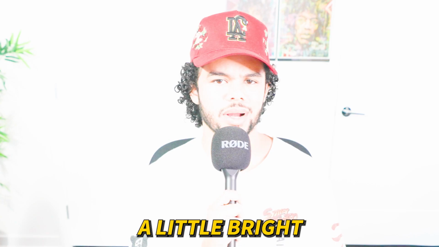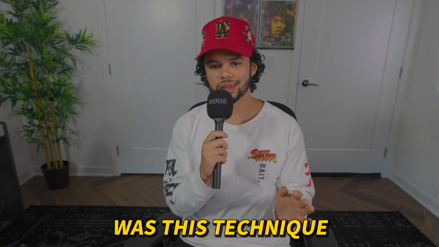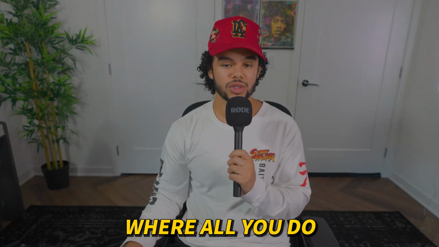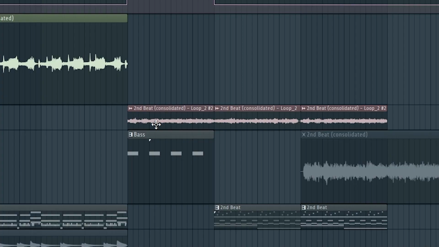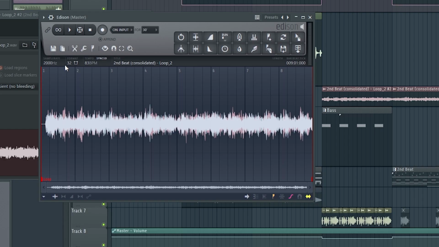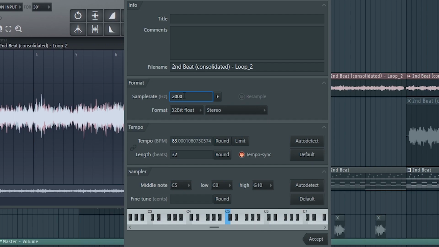Thought it sounded a little bright, so all I did was this technique that Cubeatz as well as 40, Drake's producer, does a lot, where all you do is convert the sample into an audio file. Then you go into edit an audio editor, you click right here, the sample rate button, change this to 2000, click resample, tempo sync, and then I ended up with this.